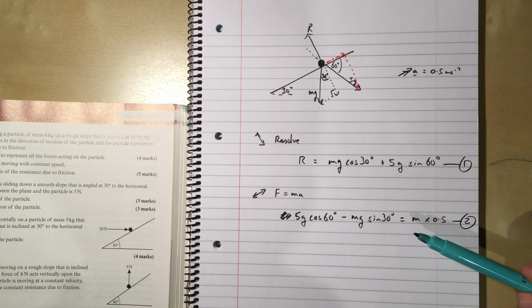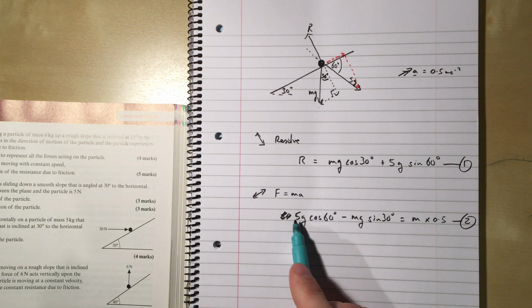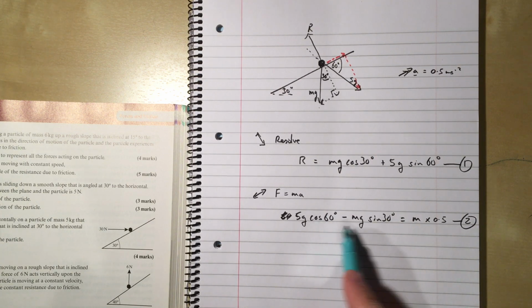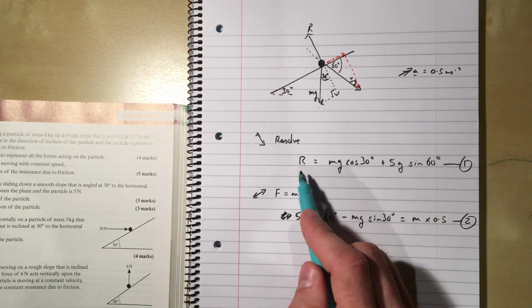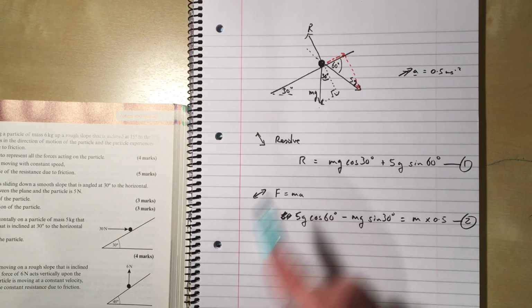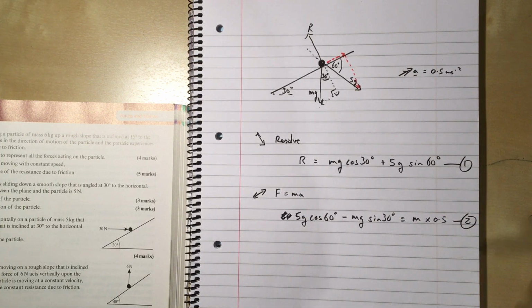If I needed R, that's the other question they could have asked us, what's the resultant force? Well, I would have needed to solve equation 2 to get the value of m, and then substitute that into equation 1 to get the value of R. So maybe I would have needed both of these. And on most exam papers, they would have asked you for m and R.